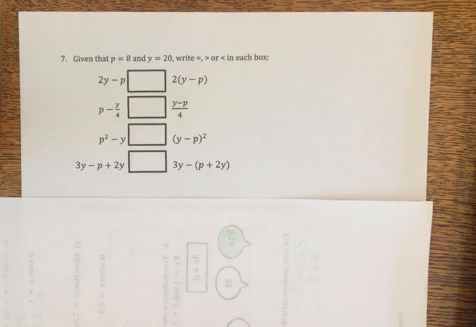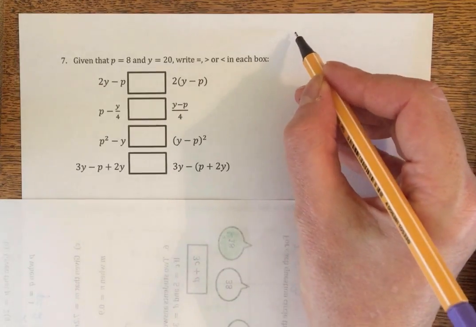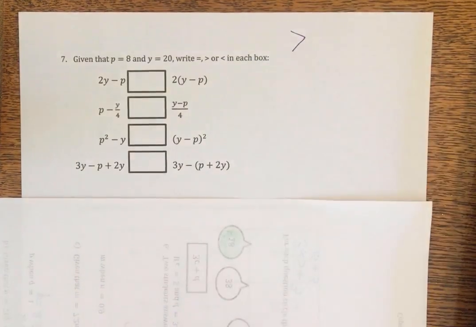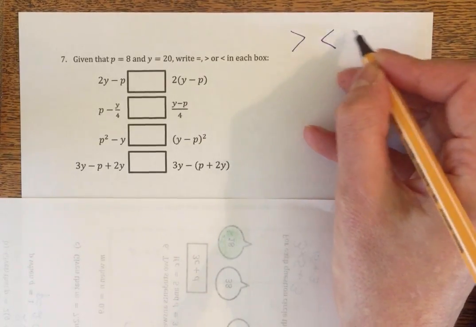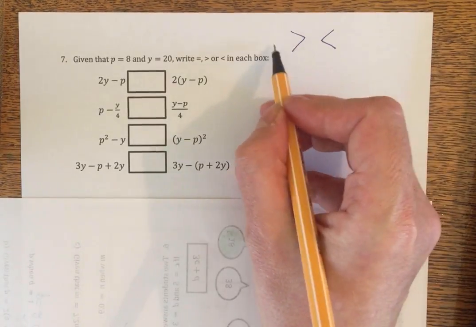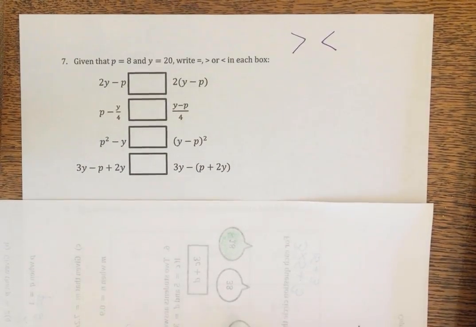But I don't actually remember those symbols as greater than or less than. I tend to remember it as the biggest side is the open bit. So this side would be the biggest if I had something here, and if I was using this symbol, this side would be the biggest. And that's how I remember it as a picture.